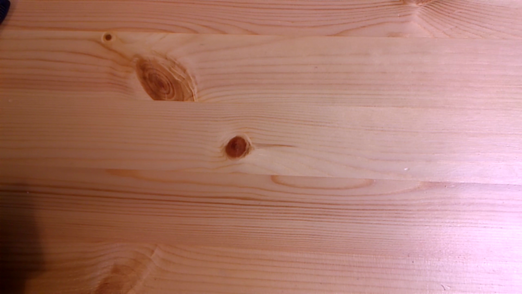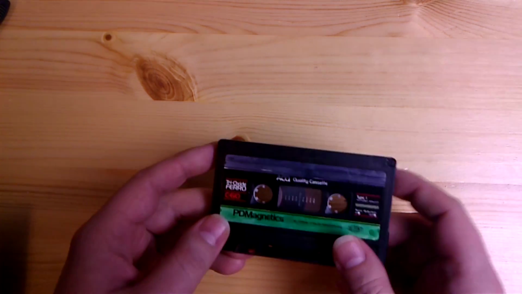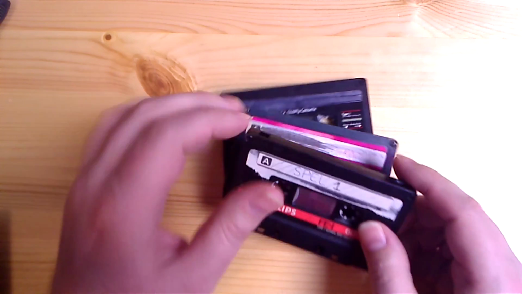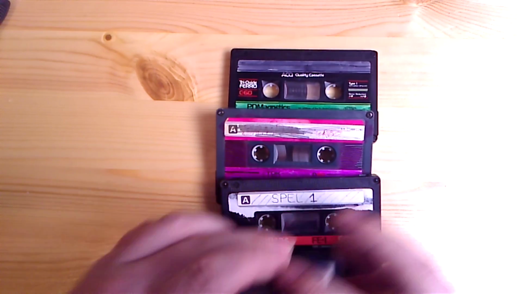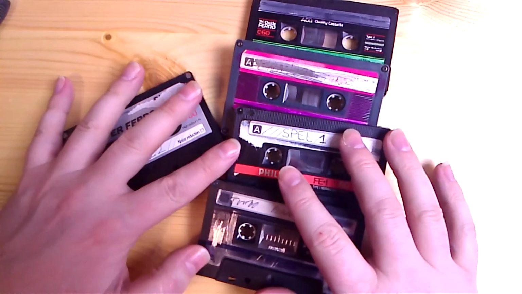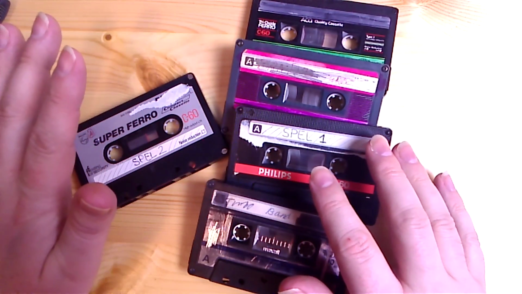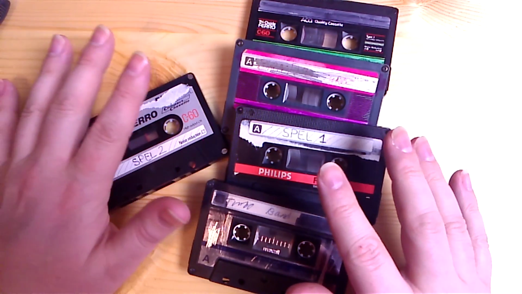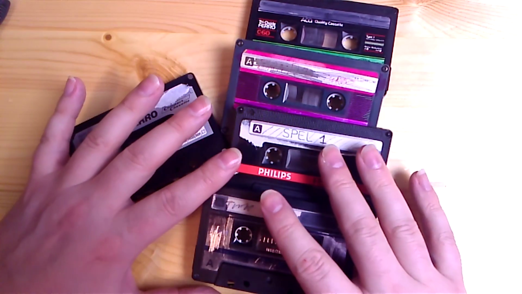Hello there and welcome to another segment in the Mysteries of Tape Preservation. Recently I have got a lot of these things. It's everything. I have even received some original games, but yeah, they are, in my opinion, less significant than these.